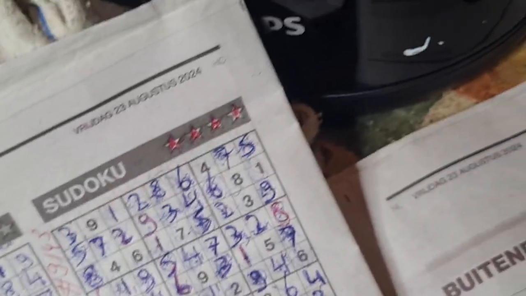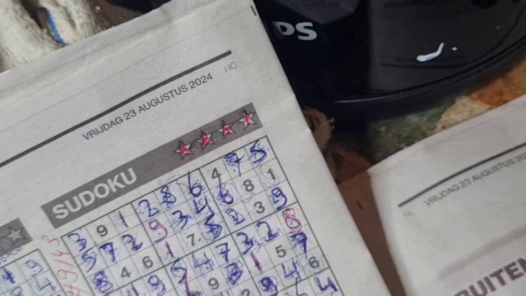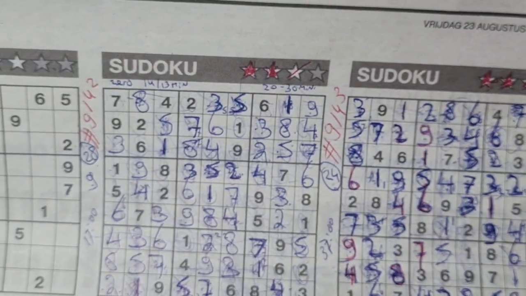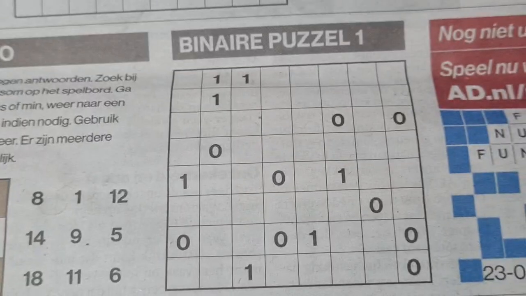The third puzzle in this edition of today's newspaper on Friday, August the 23rd, 2024. I've already solved two puzzles: the 3-star Sudoku and the 4-star Sudoku. So two puzzles are left: the Jigsaw Sudoku with 4 stars, and this one you are interested in.